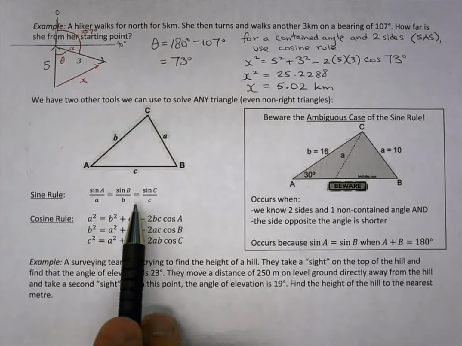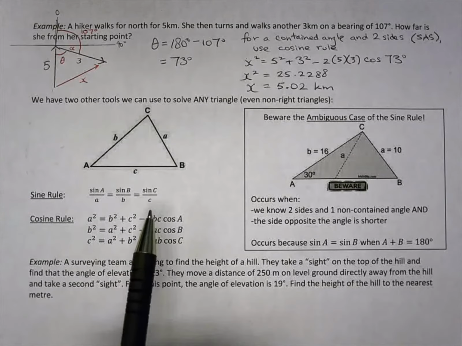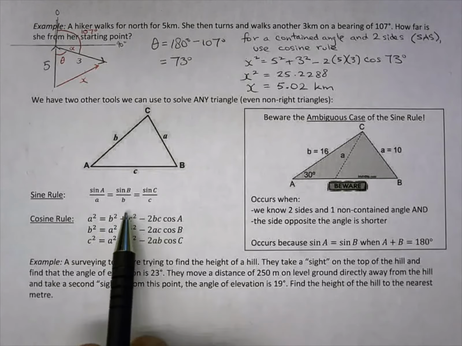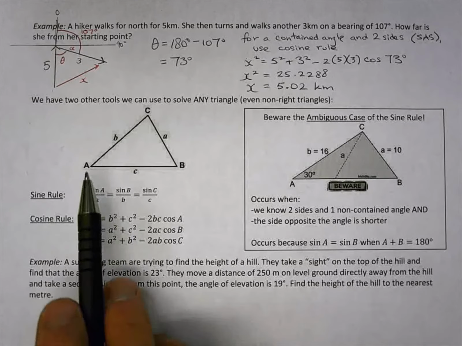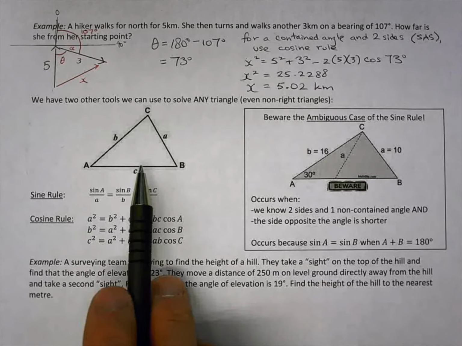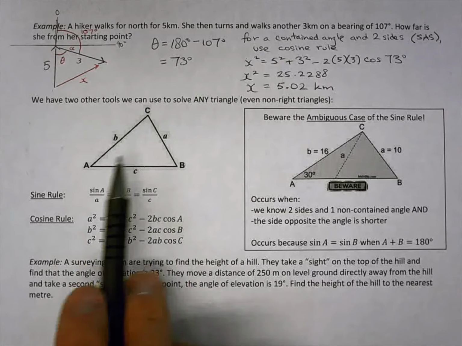So there's a sine rule. You could write it upside down too, it's exactly the same. The cosine rule, as we just talked about, is almost a modification of the Pythagorean theorem: a squared is equal to b squared plus c squared minus 2 times bc cos a.